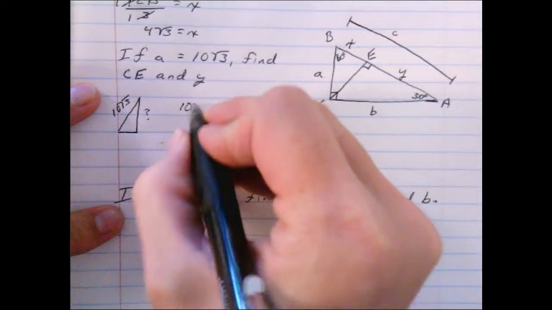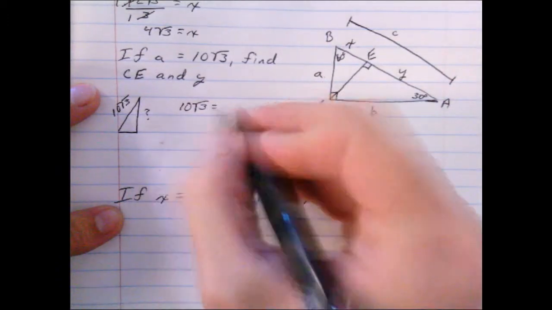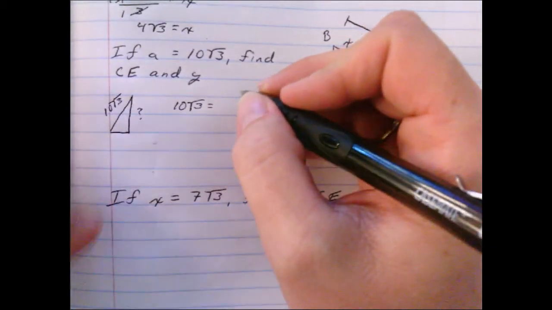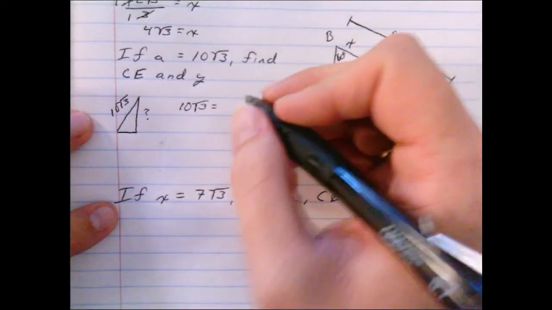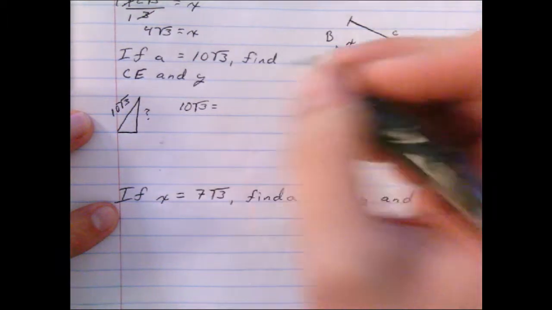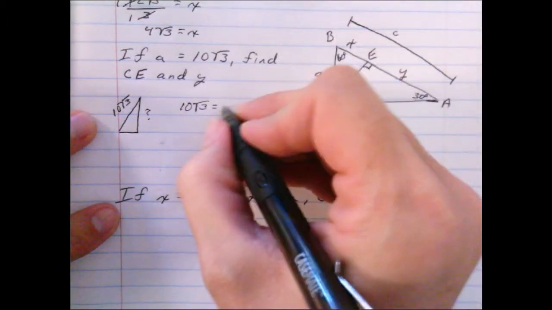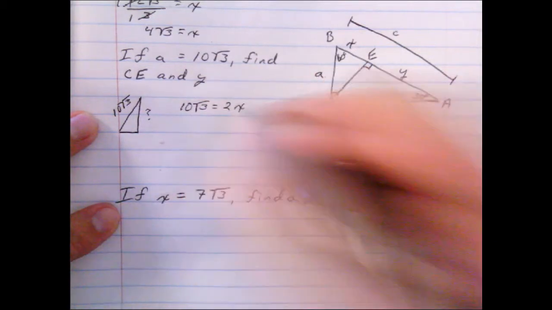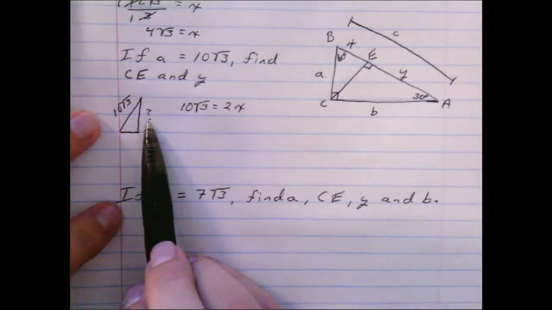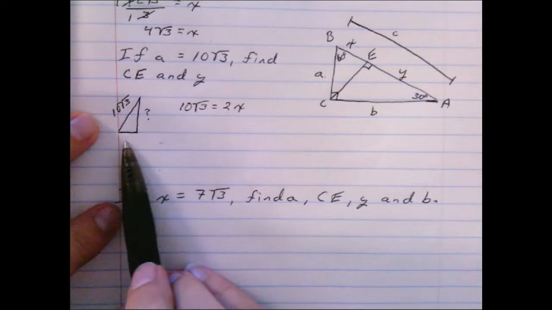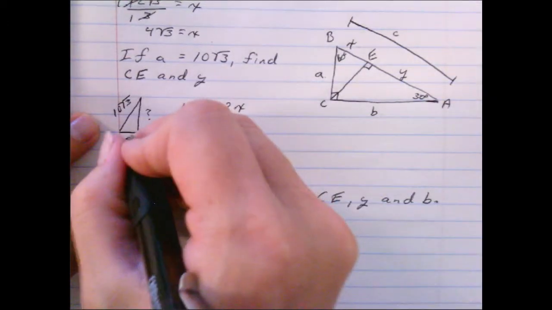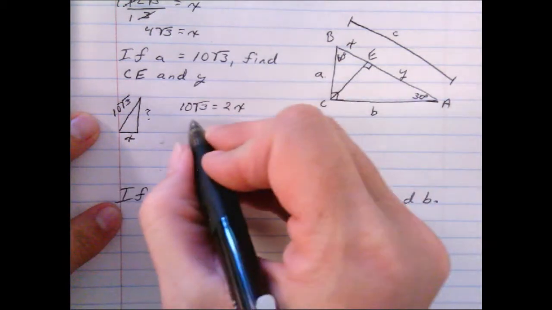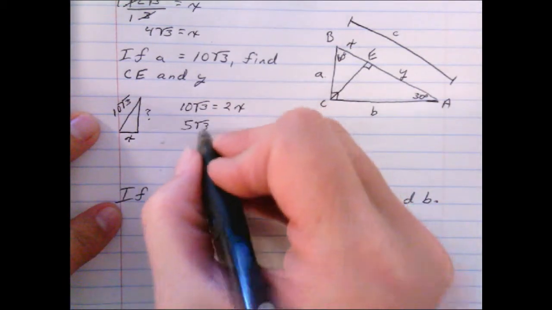So if 10 square root of 3 equals, sorry about that. That one is 2x. Sorry, I was looking at the wrong side here. I was looking at this one. So this one is 2x if this is x. So then my x would be 5 square root of 3.